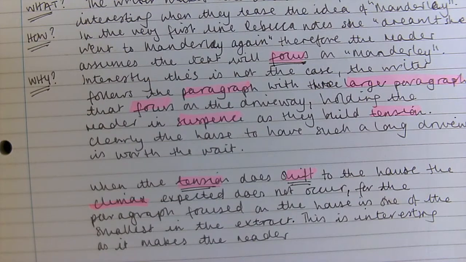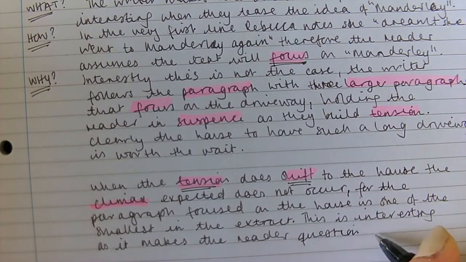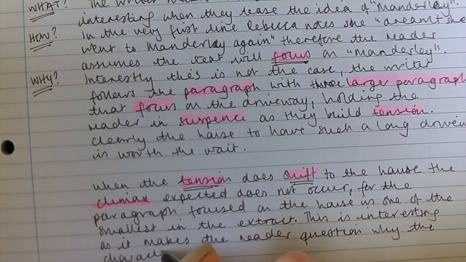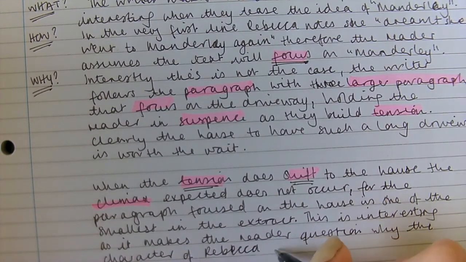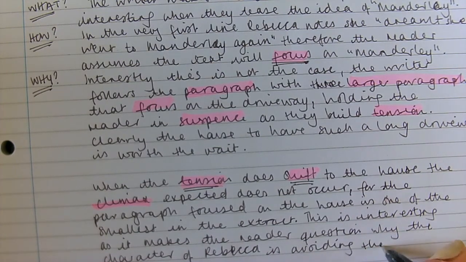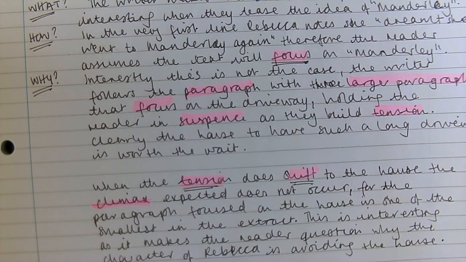This is interesting as it makes the reader question why the character of Rebecca is avoiding the house. Why is the character of Rebecca avoiding the house? That's where you want to read on. You're not reading on because you want to read on. You're reading on because you want to find out why Rebecca is avoiding the house.